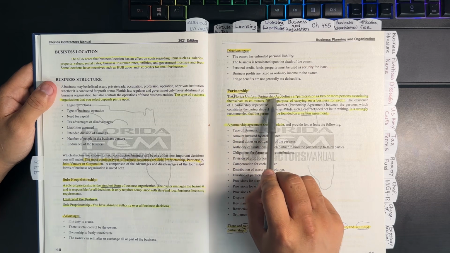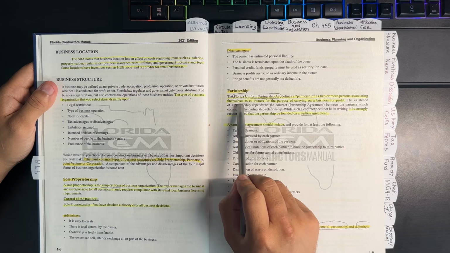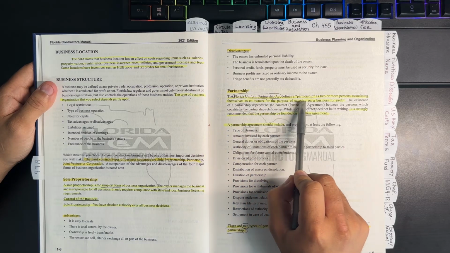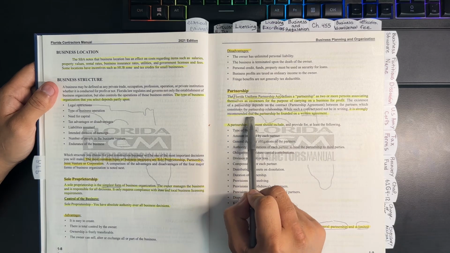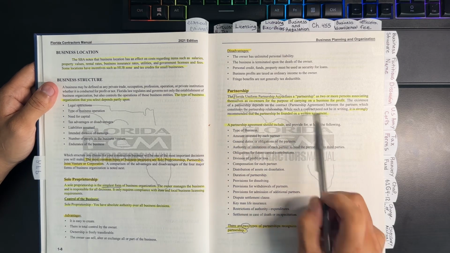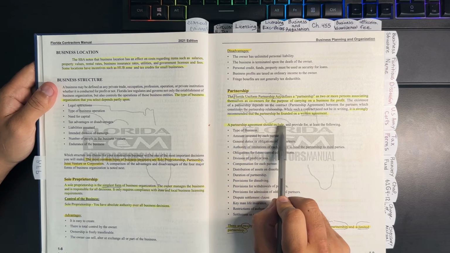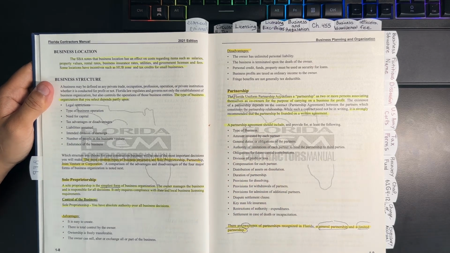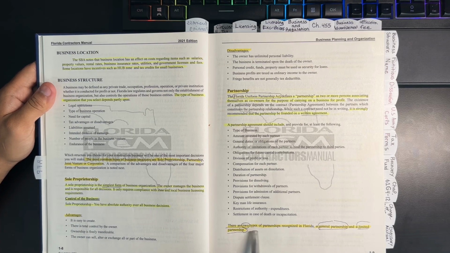The Florida Uniform Partnership Act defines a partnership as two or more persons associating themselves as co-owners for the purpose of carrying on a business for profit. It is strongly recommended that the partnership be founded on a written agreement. A partnership agreement should include, and you should read, the following points. Down below on page 1.9, there are two types of partnership recognized in Florida: a general partnership and a limited partnership.